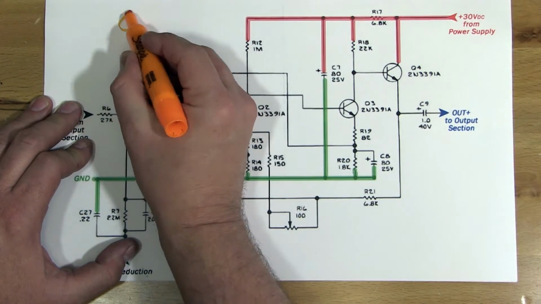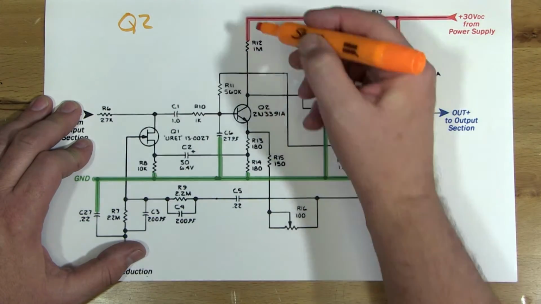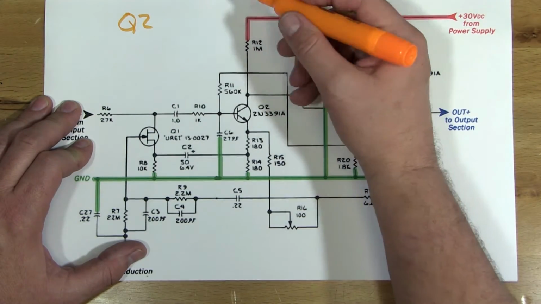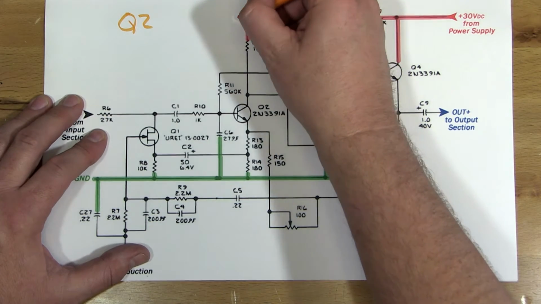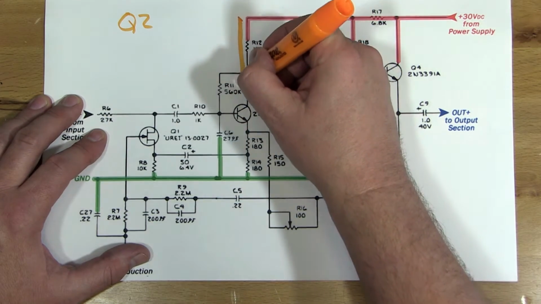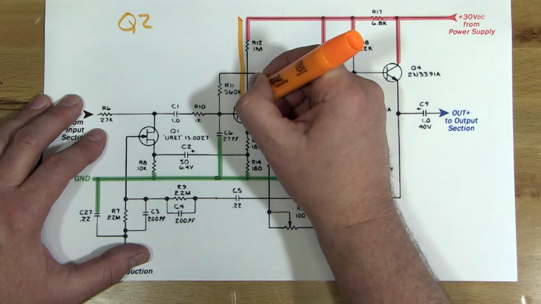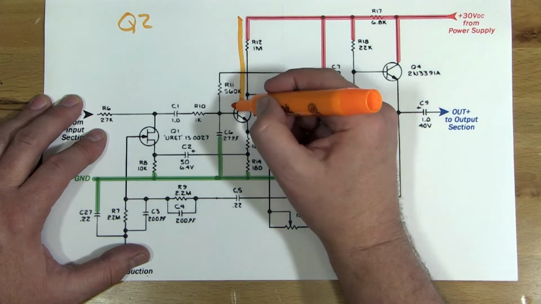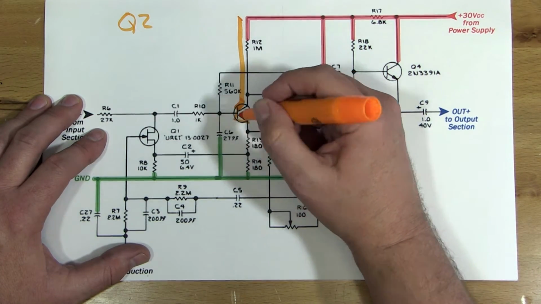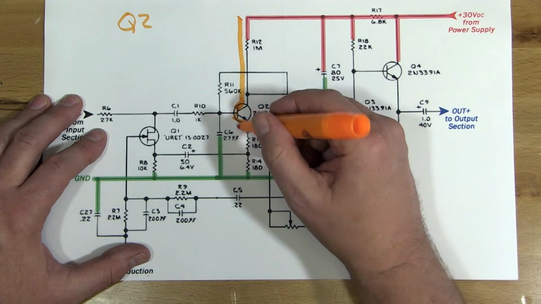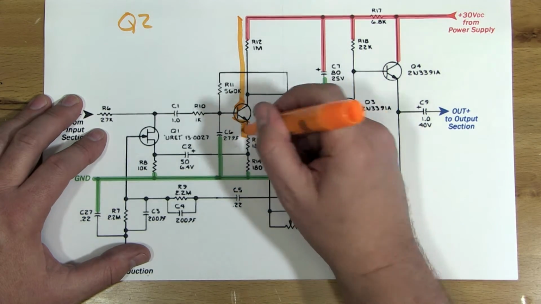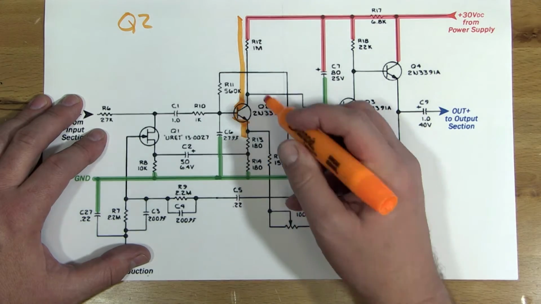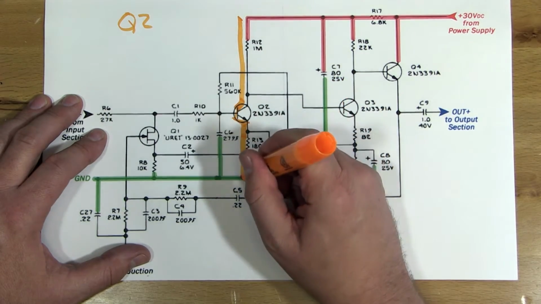So first active component is Q2. So I'll do that with my orange highlighter. Start at positive voltage. We come down into the collector, to the emitter, and then to ground. And the path to ground, pretty easy path through R13 and R14, so we know that's true.